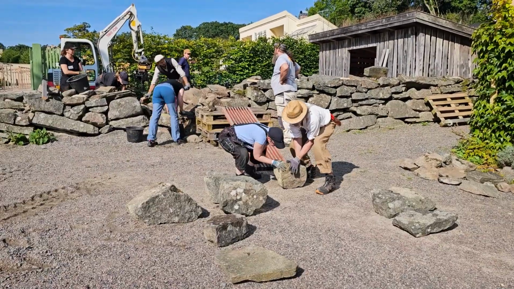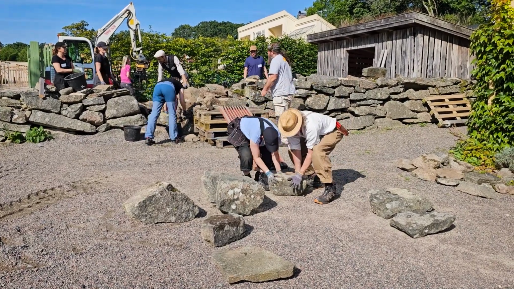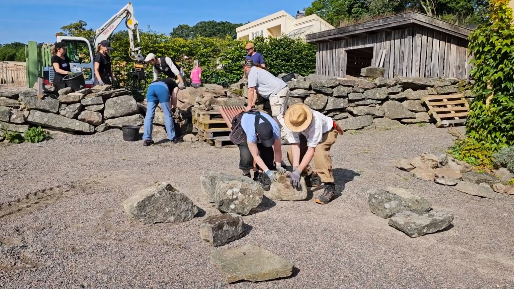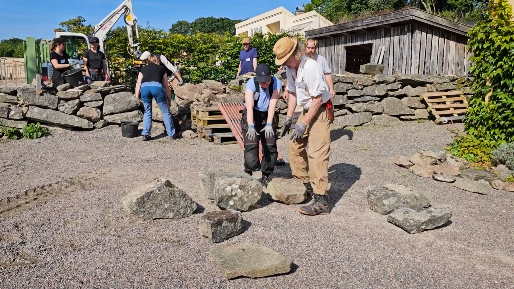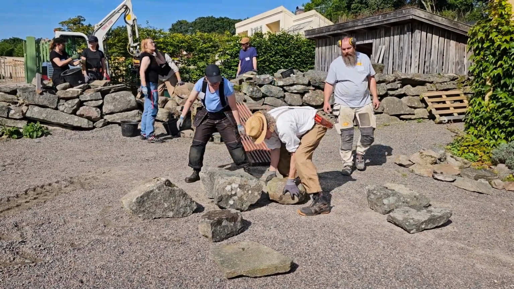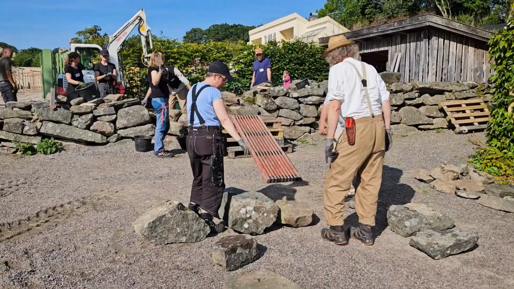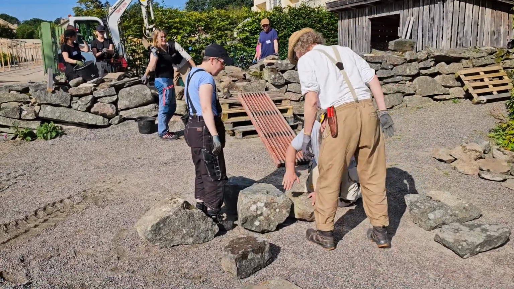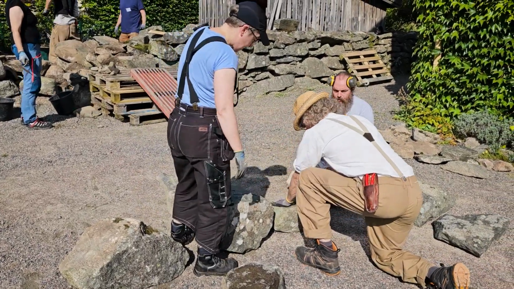We want all the soil and dirt away because it only holds water. So and now we have a wrong side because we have the facing side. So like that?